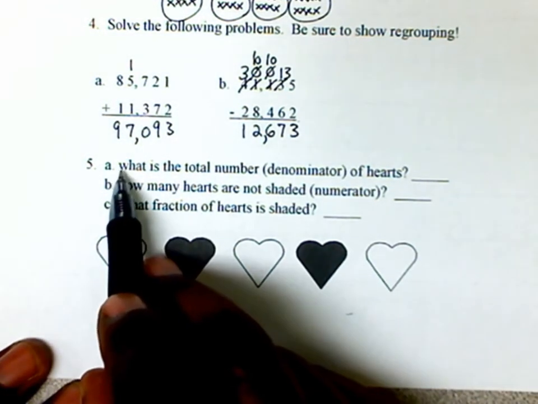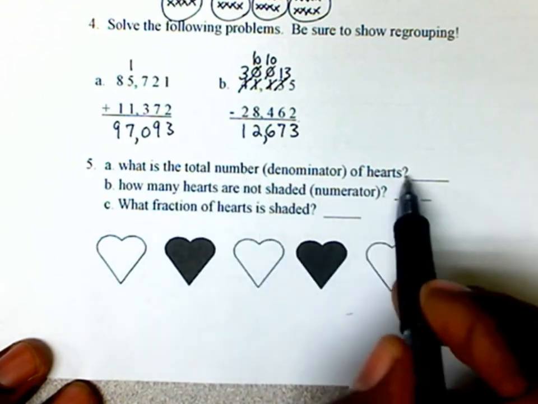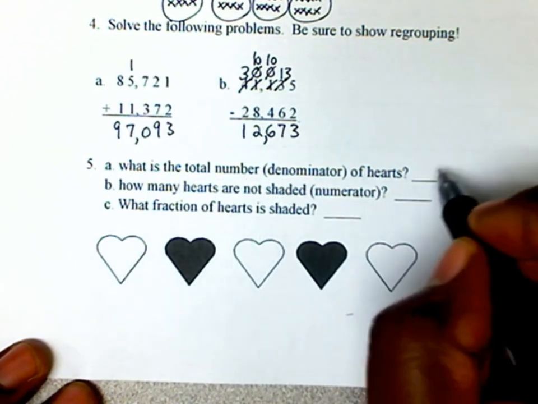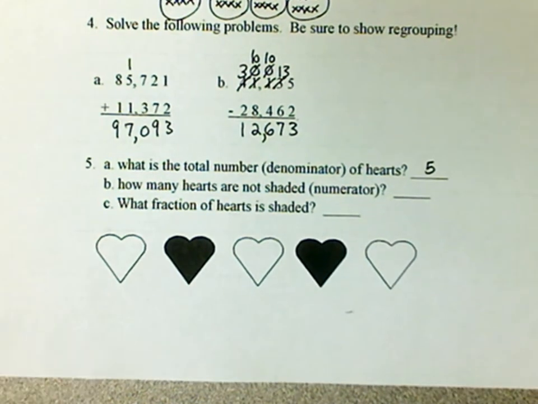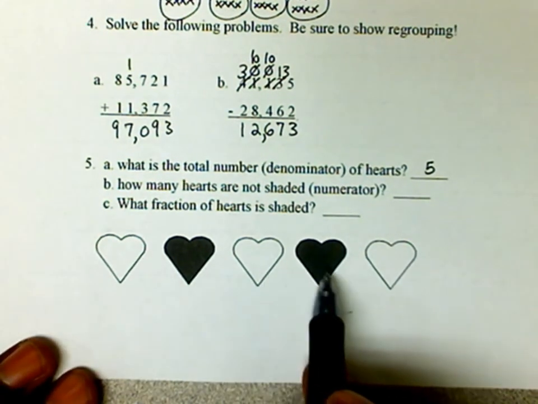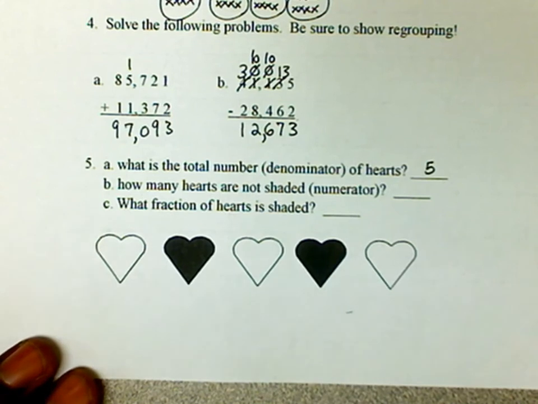So for question A, what is the total number of hearts? They're really asking you for the denominator. And all you have to put here is 5. That means there are 5 hearts in all.